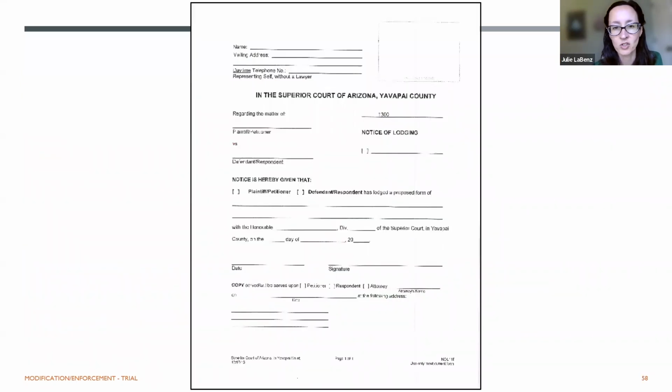So here's a notice of lodging form. This is out of Yavapai County. I didn't find one out of Maricopa County, but this is just a form that goes on top of your proposed order. And once this is all filed, the other side, the opposing party, has an opportunity to object to the proposed order if they think that something in there isn't accurate.